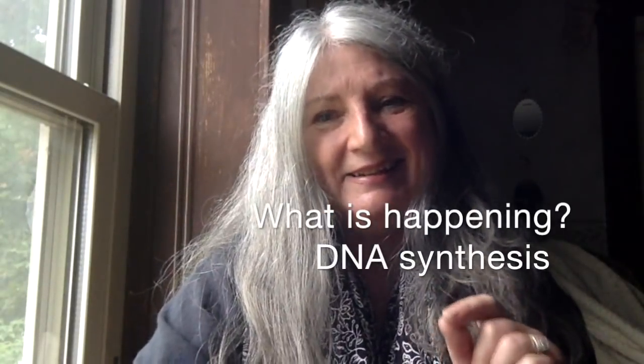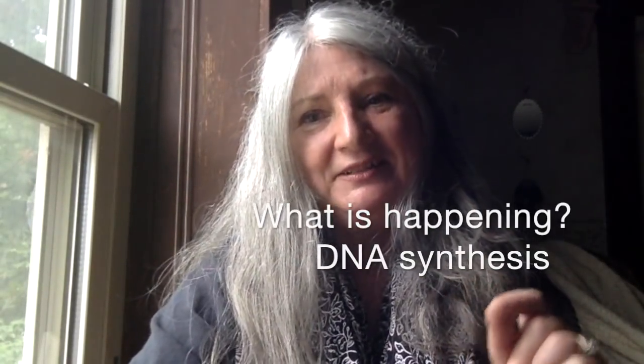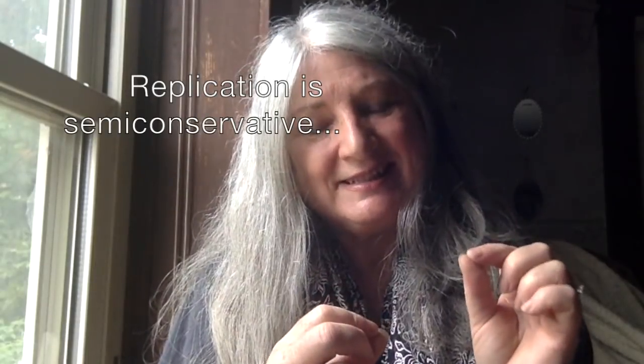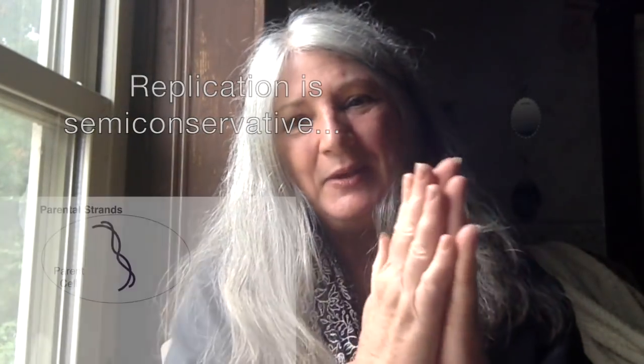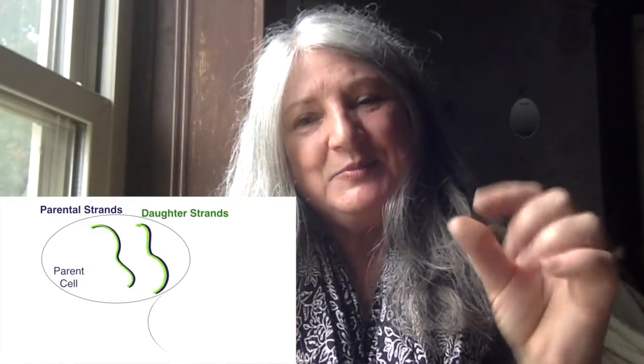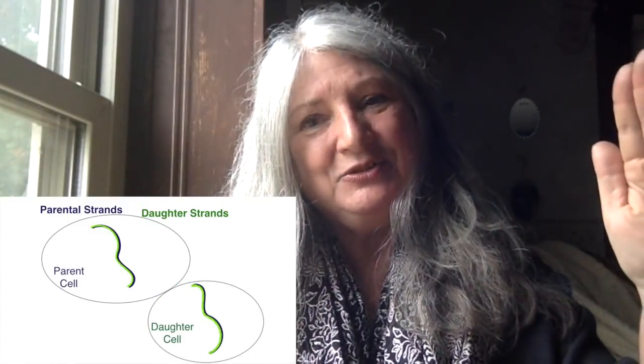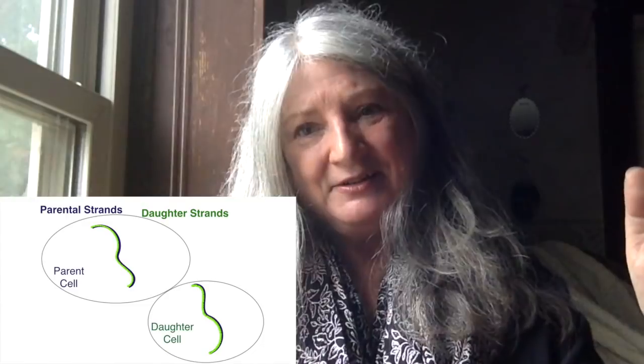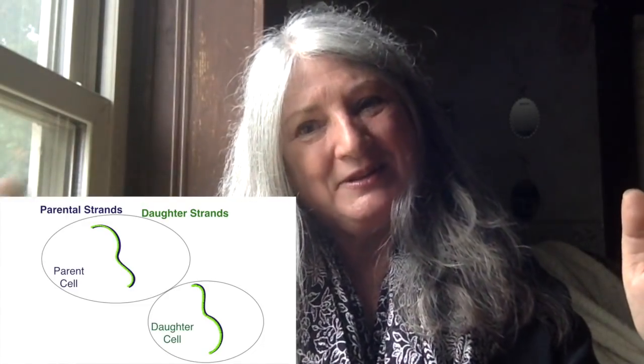Replication is DNA synthesis in preparation for cell division. Replication is semi-conservative. This means that the parent DNA separates and a daughter strand is made from each parental template, so that the parent cell keeps a parental strand and a new daughter strand, and the daughter cell gets a parental strand and a new daughter strand as well.